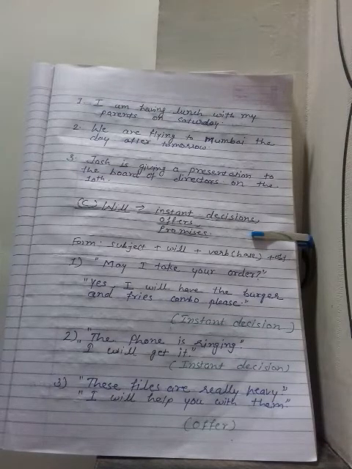You can see the first example: I am having lunch with my parents on Saturday. So, my parents and I have a plan to do that, but also we have agreed on the time and place. It is fixed. Here's another sentence. Sentence number two: we are flying to Mumbai the day after tomorrow.